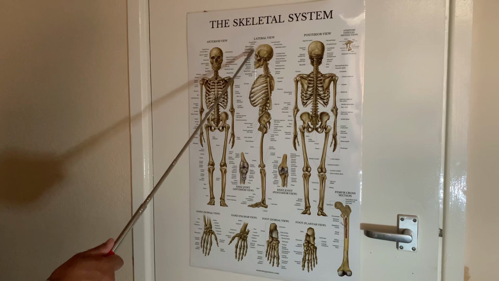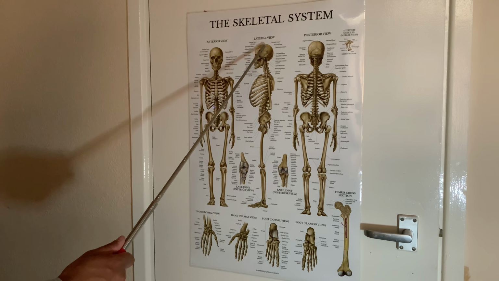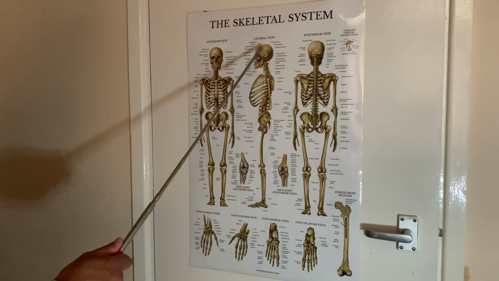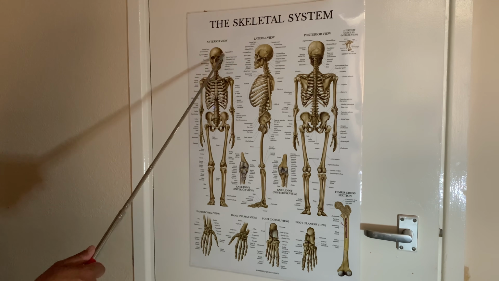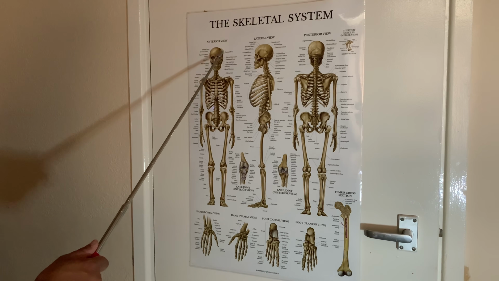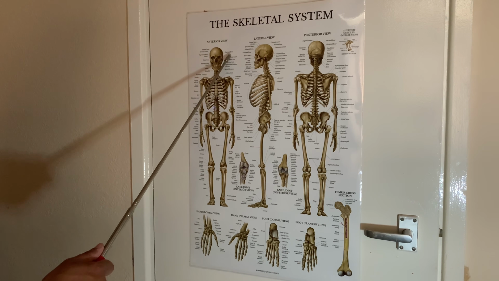So just looking here, you can see how the skull is formed of various plates. For example, we have the frontal bone here, the parietal bone there.